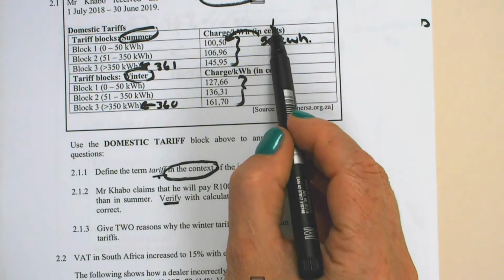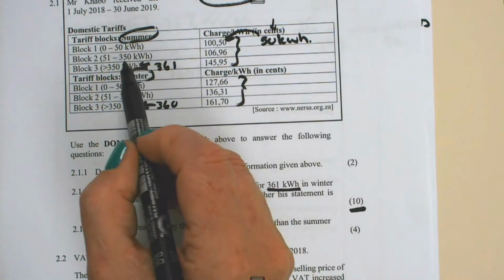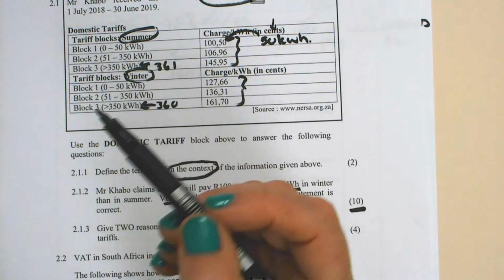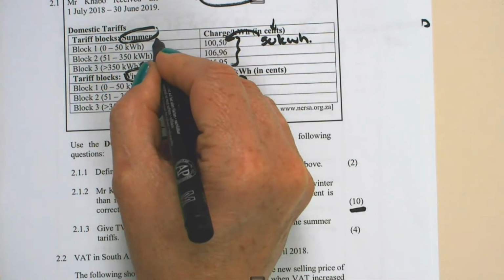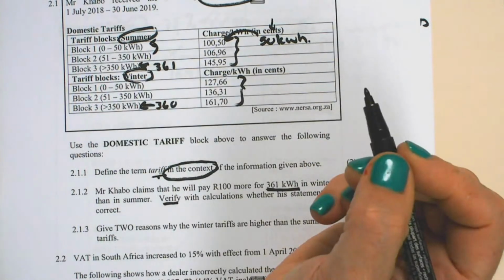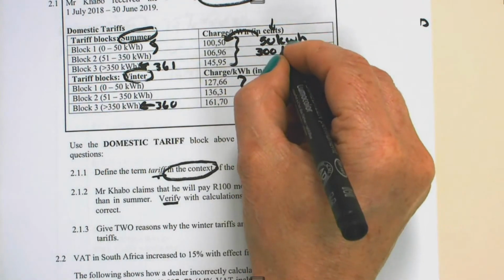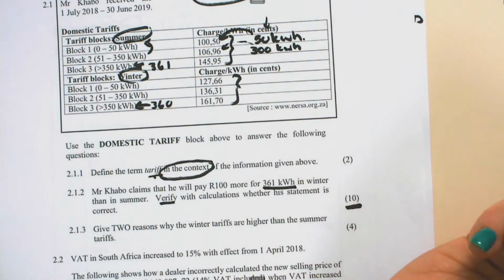Please note that this is given in cents, not in rand. Now in the next block from 51 to 350, how many kilowatt hours are there? If we subtract vertically and we say 350 minus 50, we know that in this block there are 300 kilowatt hours. And that 300 kilowatt hours will come at a rate of 106.96 cents.